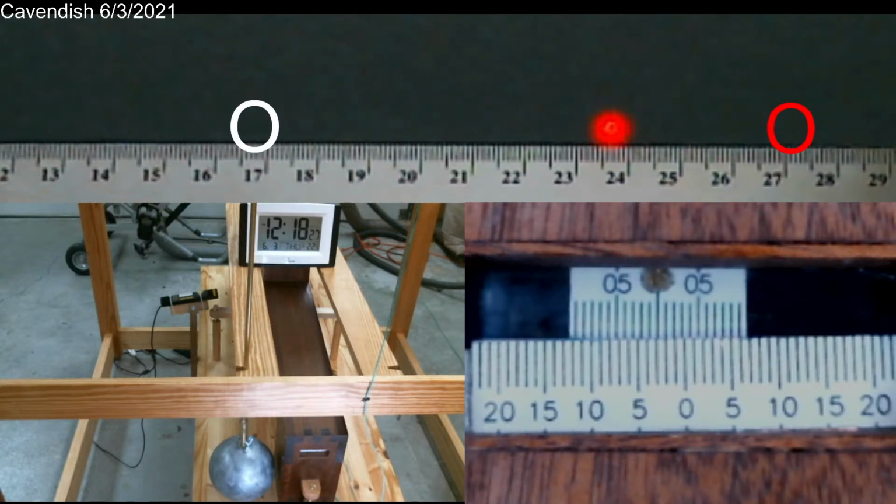Clive says it another way. Mass is a measure of the reluctance of a body to change its state of motion. Yes, absolutely.